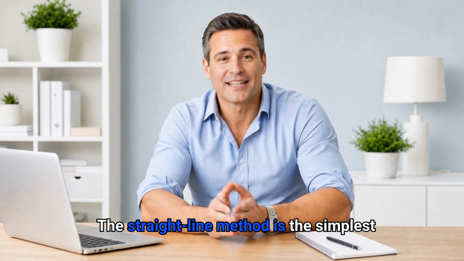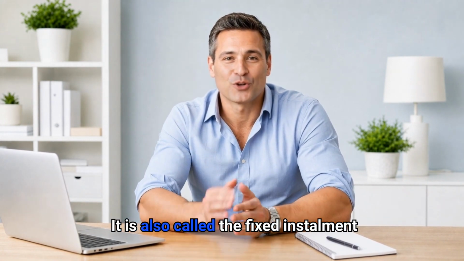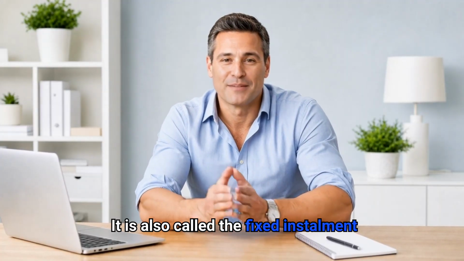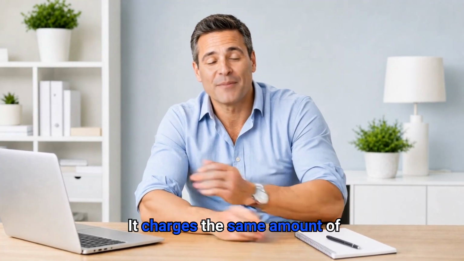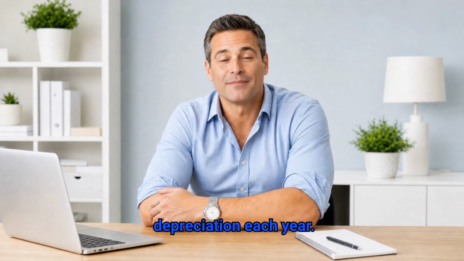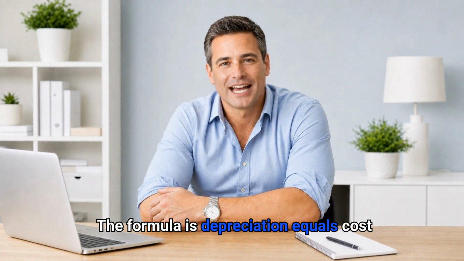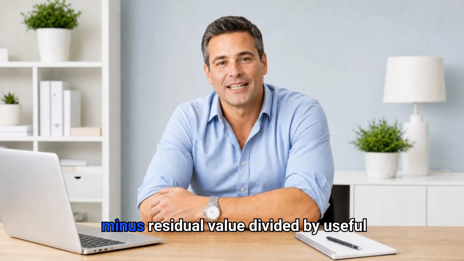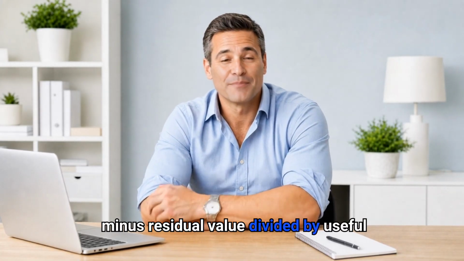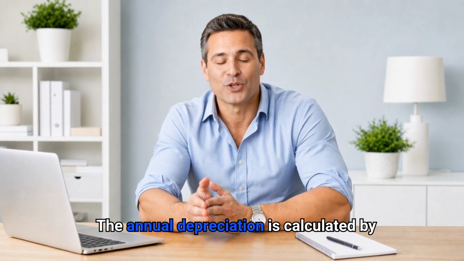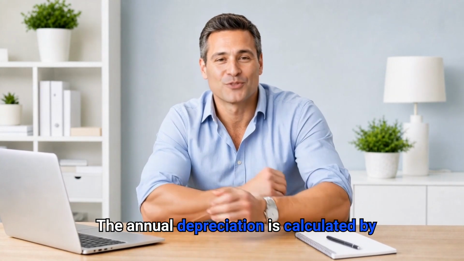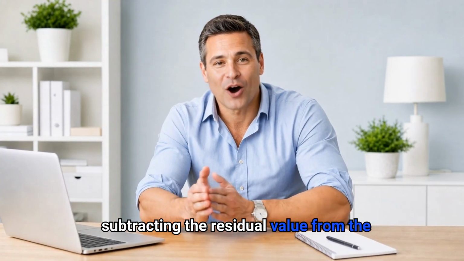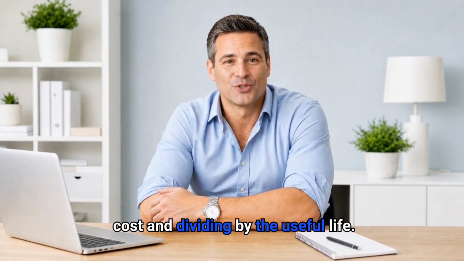The straight line method is the simplest method. It is also called the fixed installment method. It charges the same amount of depreciation each year. The formula is depreciation equals cost minus residual value divided by useful life. The annual depreciation is calculated by subtracting the residual value from the cost and dividing by the useful life.